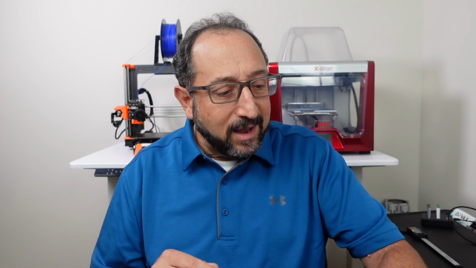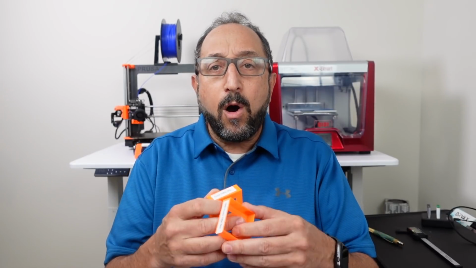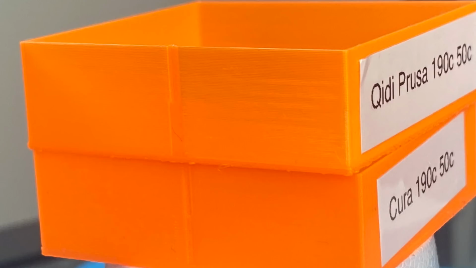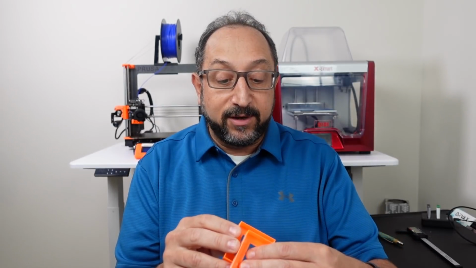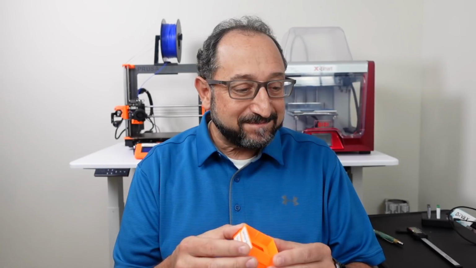So now, let's look at the same experiment on the Quiddy printer. In this experiment, in fact, they are once again very, very close. It is hard to tell the difference. There's really no ghosting on either.